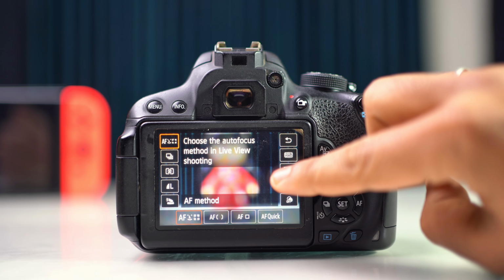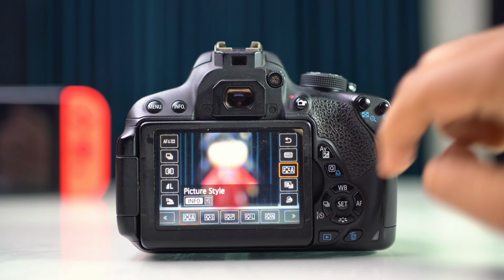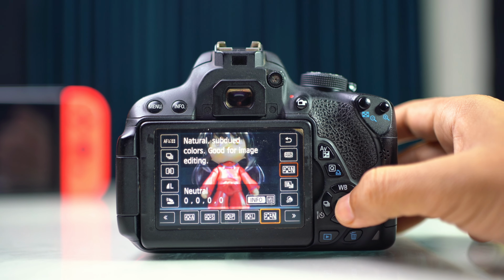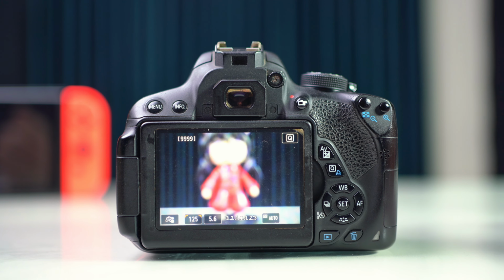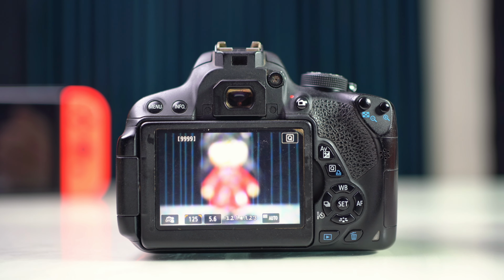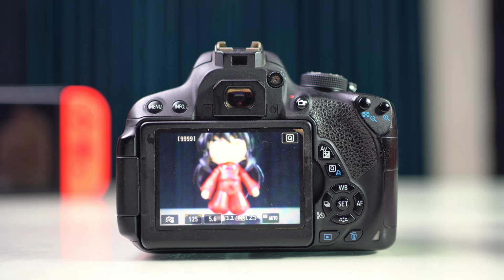You can use the touchscreen to select the picture style icon. It looks like a small rectangle with sliders. Then press Set. And look at the below. You'll see more options like Auto, Standard, Portrait, Landscape, Neutral, Faithful, and more. Choose one of them, whichever style you like. Then press the Set button to save it.